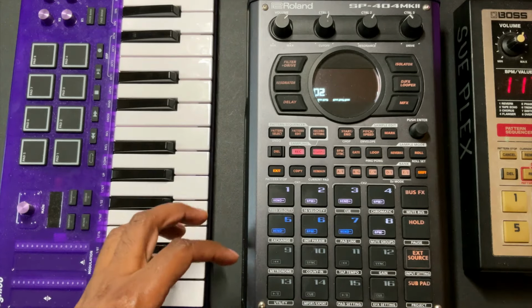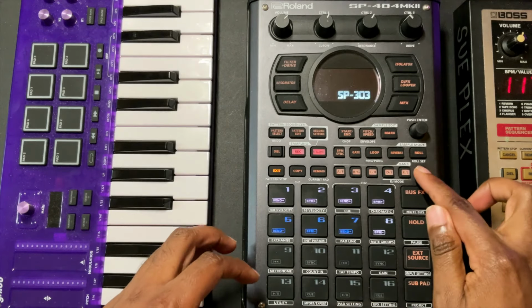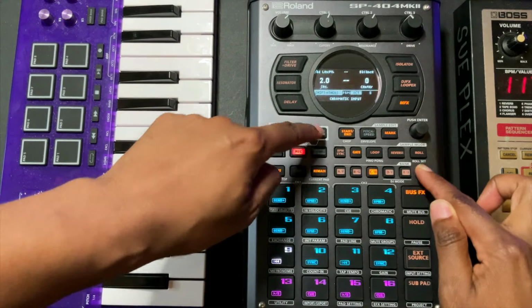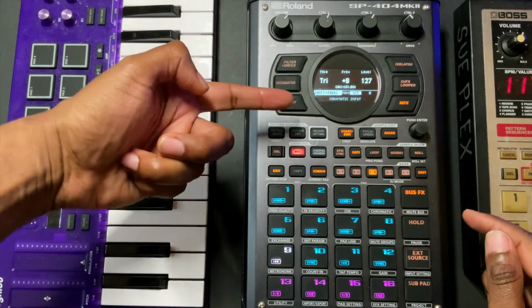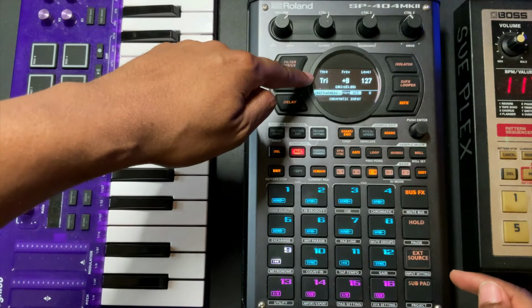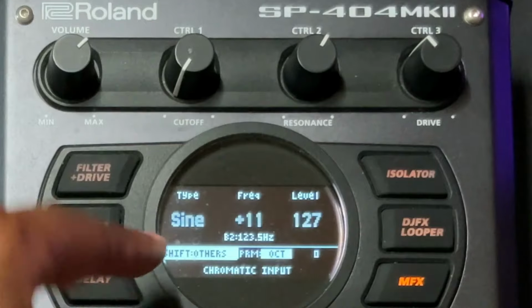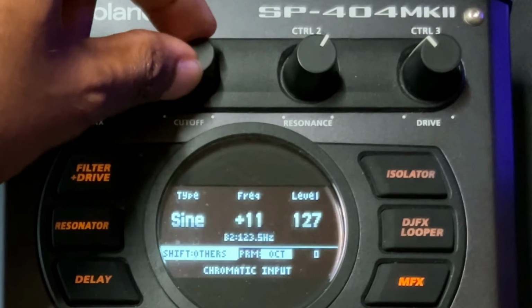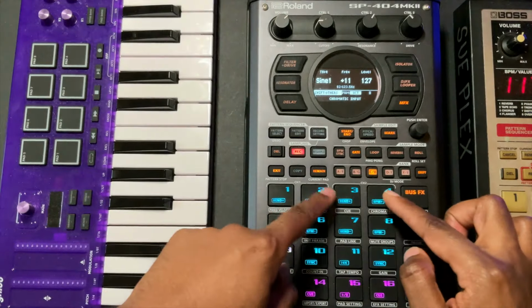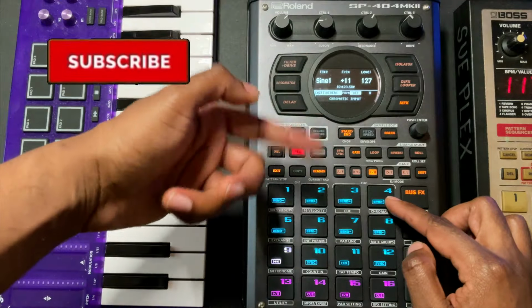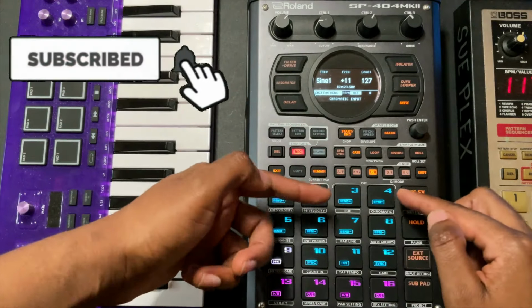So the first thing we're gonna do is hit Shift, Record Setting. Boom. That's how you get to your tone generator, right? Under Type, it's usually on Sign, but we're gonna go to Sign 1. And the reason is because it has that dusty type of sound, and the organ is dusty.